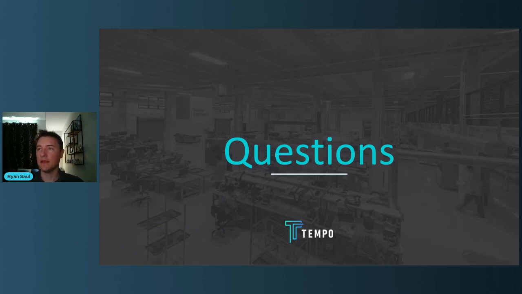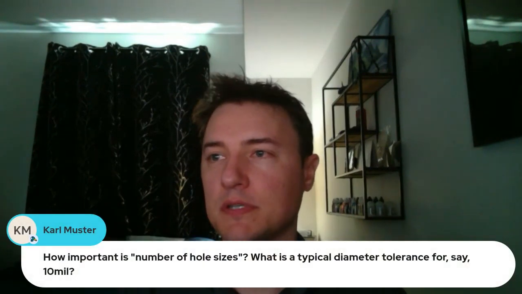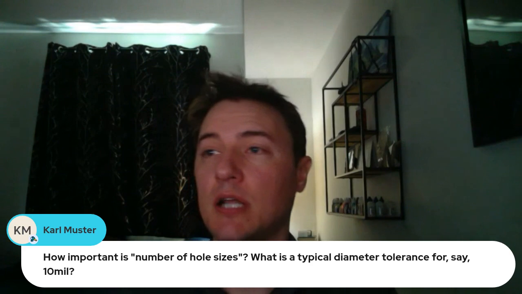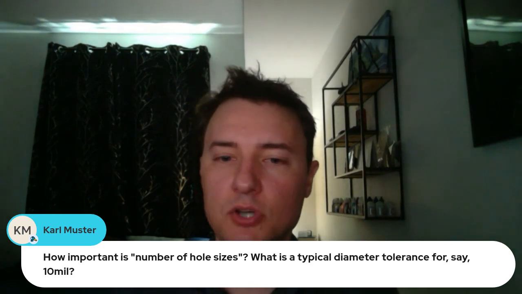Okay. And then finally, how important is the number of hole sizes? This is from Carl Muster, typical diameter tolerance for, say, 10 mil. So number of hole sizes does, to a certain extent, add cost. This is because during drilling, this is how many different drill bits are they going to need. They're going to do the drilling in sequence. It's not a dramatic cost driver. It is a cost driver.